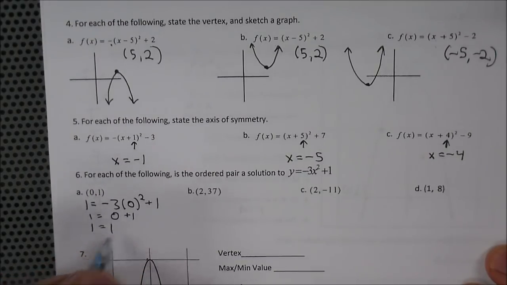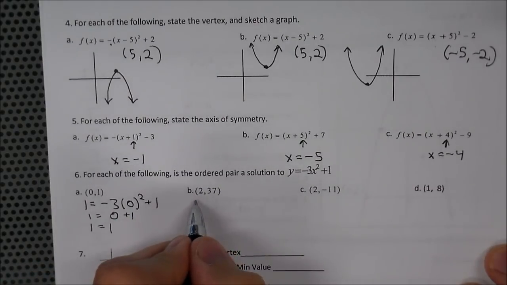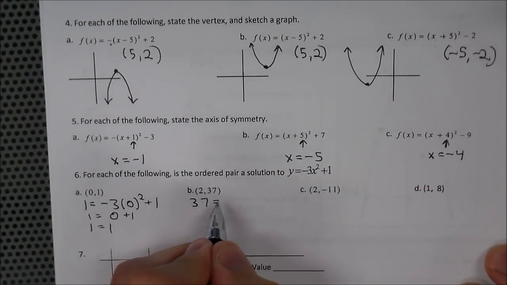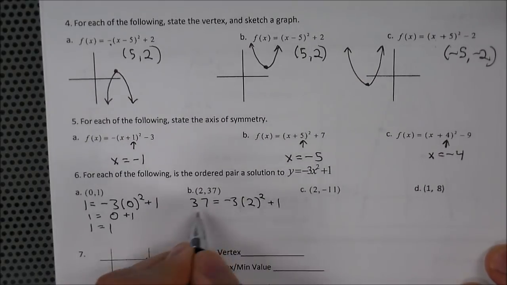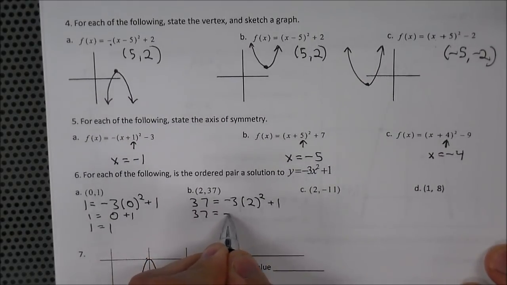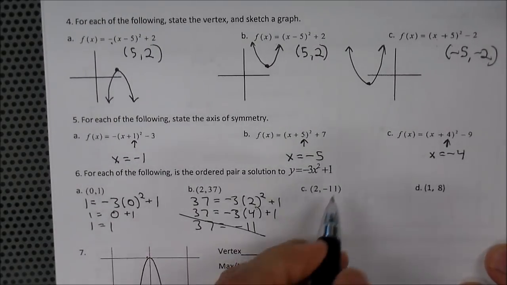So we're left with 1 equals 1. For part B, we have 37 equals negative 3 times 2 squared plus 1. That's 37 equals negative 3 times 4 plus 1. This is going to come out to be negative 11, so that's false.